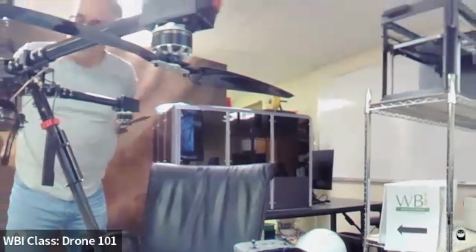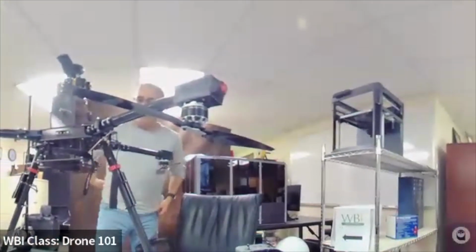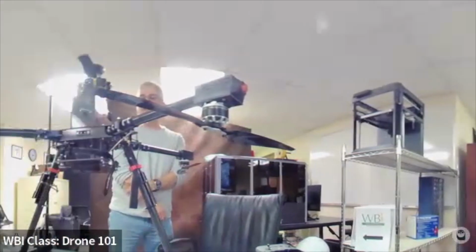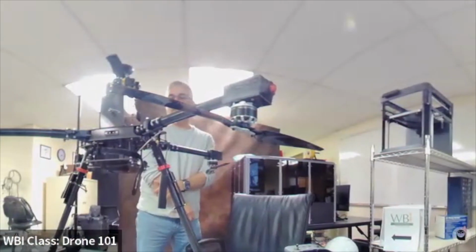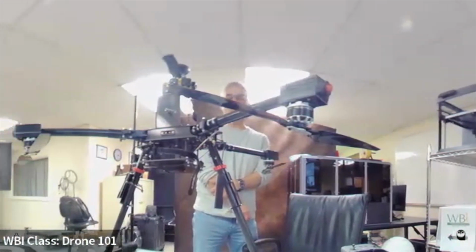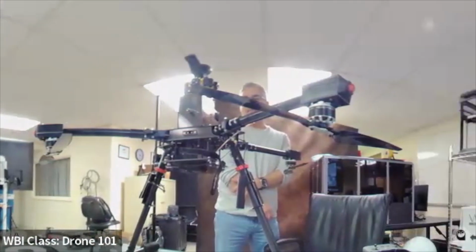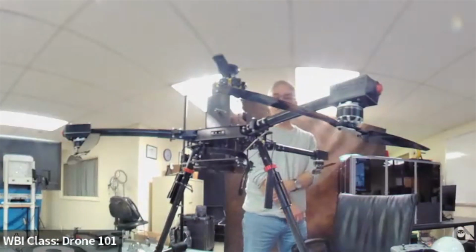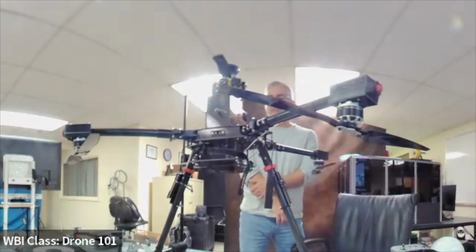This drone is an American-made drone. It is not a DJI drone. It's made by a company called Whisper, located in Mississippi. They are part of a very large onset of American drone manufacturers. There is a reason for this.